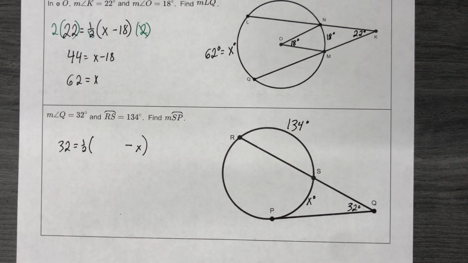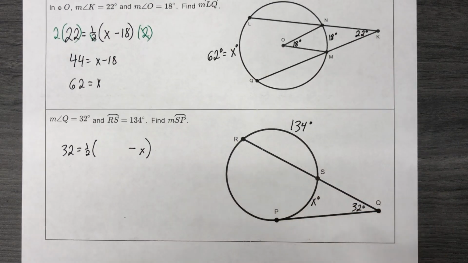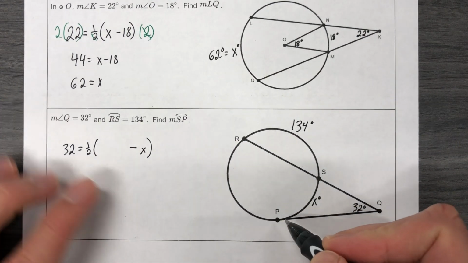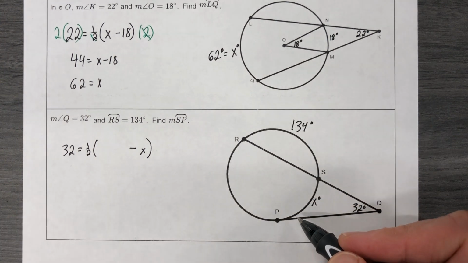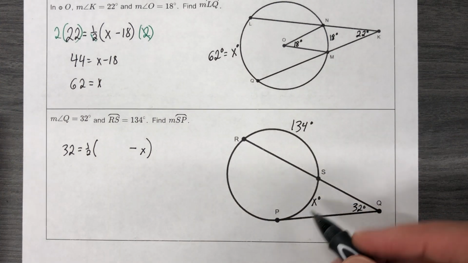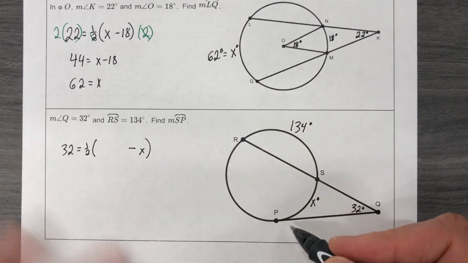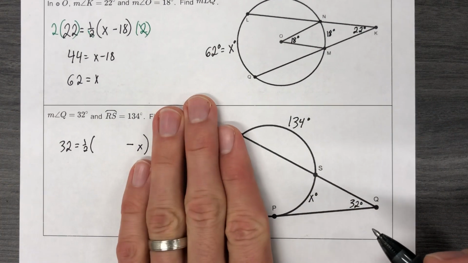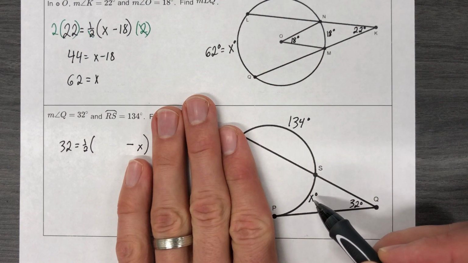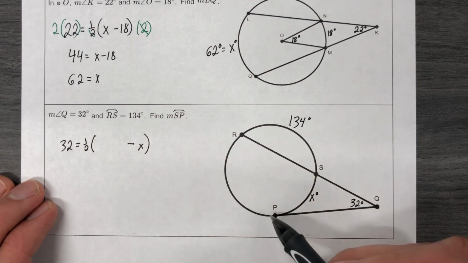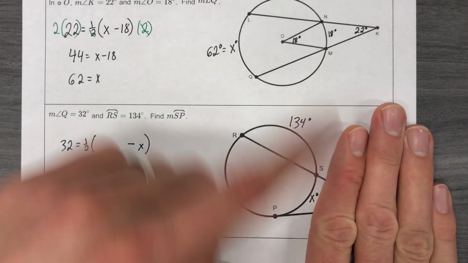I don't know what this is, but here's what I do know. This entire thing is a whole circle that makes 360 degrees. So if I subtract away 134 and X from 360, I'll get this arc. I'm ignoring the angle, I'm just talking about the circle.